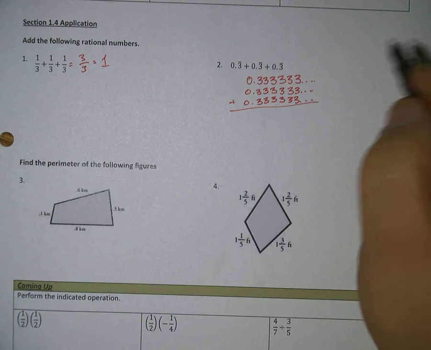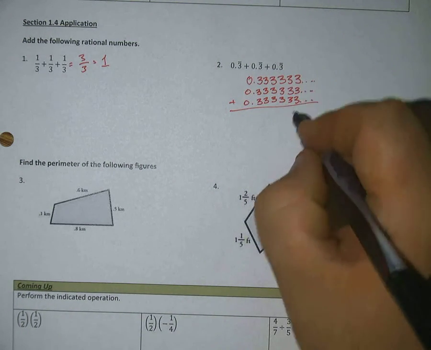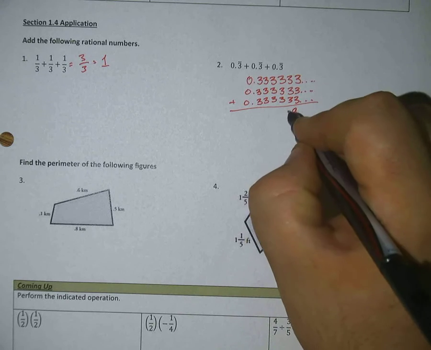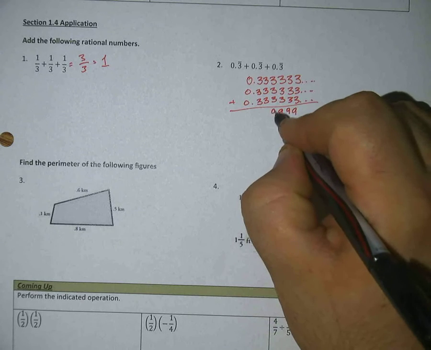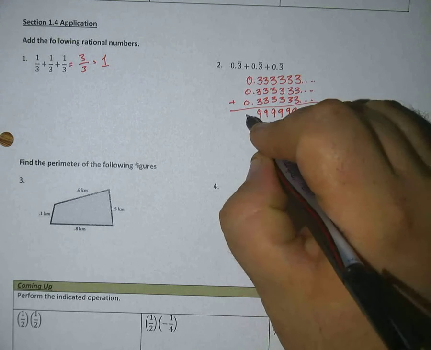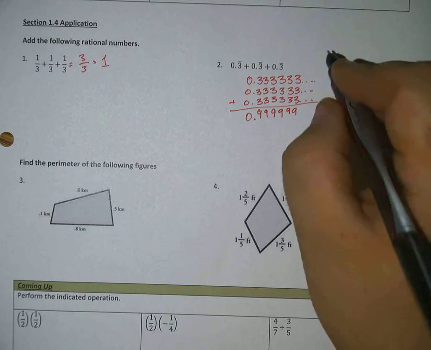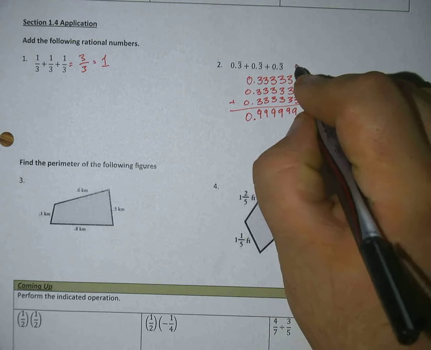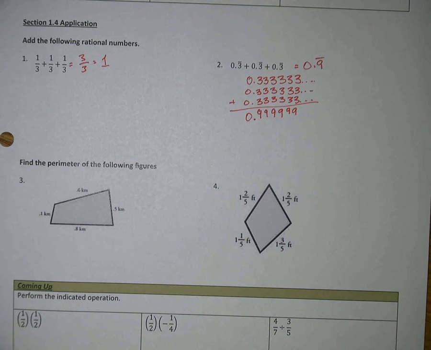And if I were to add them vertically, how we've done in the past, well, 3 plus 3 plus 3 is 9. 3 plus 3 plus 3 is 9. You're seeing a pattern here. Those all add up to 9. Well, that right there would be 0.9 repeating, and that makes sense with what's up here. So 0.9 repeating is what we get there.